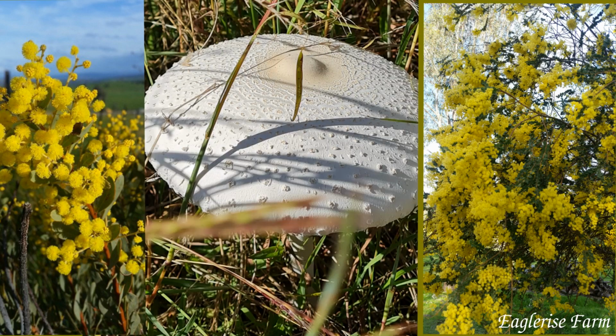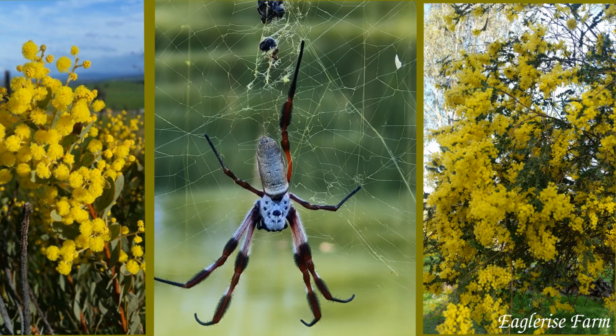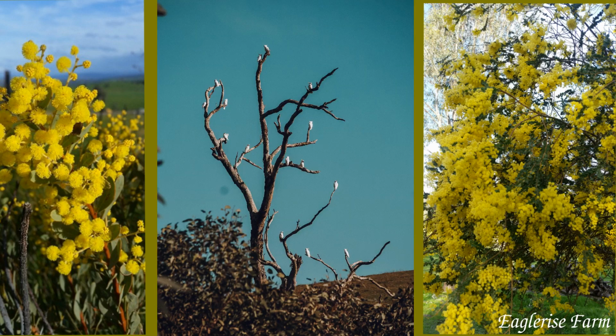What we do here at Eaglerise Farm is we don't revegetate. I don't look at it like that. The way I look at it is I'm creating habitat, and that's really what we're trying to do. So just by zeroing in on the overall task of what has to happen, you get a completely different design. So I thought I'd show you how I've tried to revegetate some of my areas in a diagrammatic way.